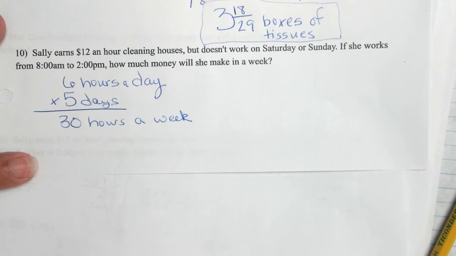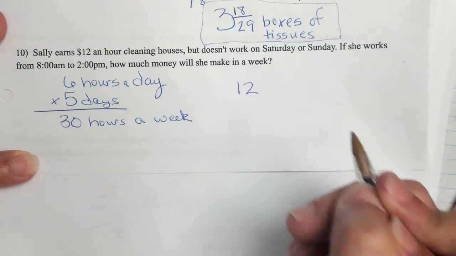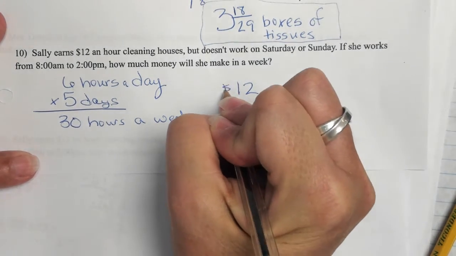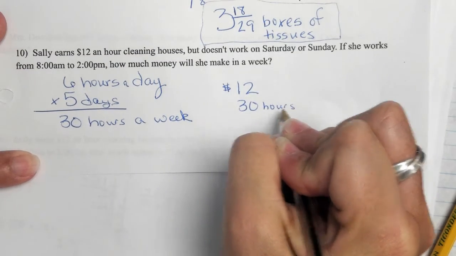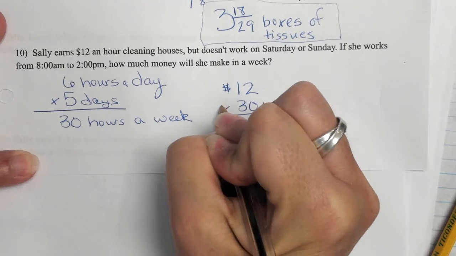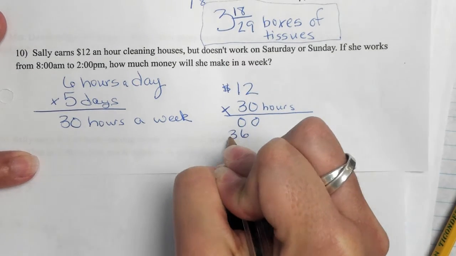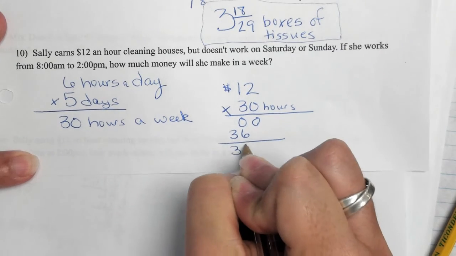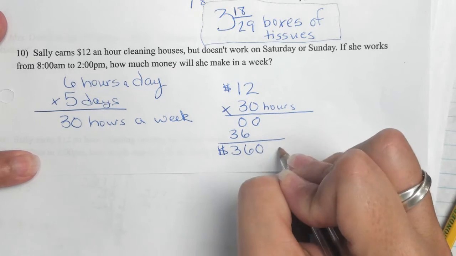Okay. What do we need to multiply that by, though? 6. We already did the 6. 12 times 30. Yes. This is her money. This is her hours. So she is going to get $360 for that week.